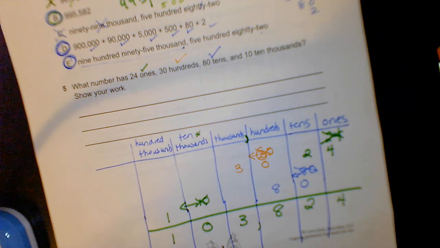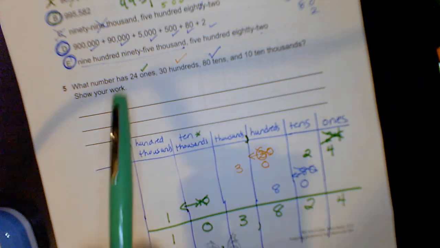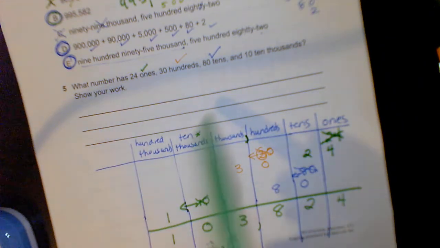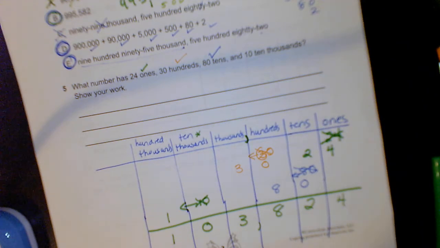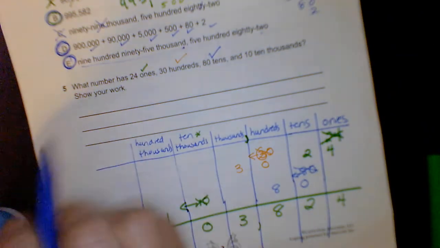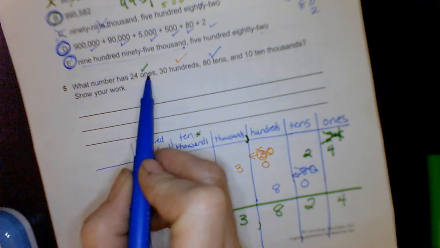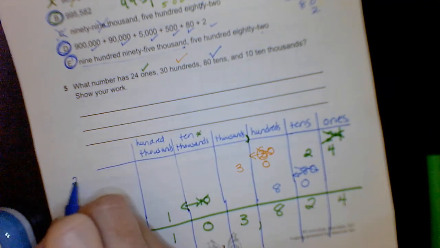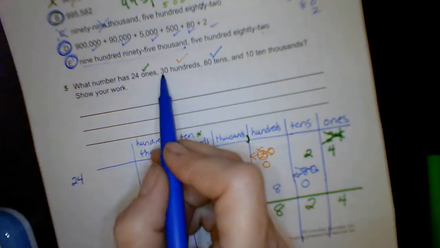I would say, all right, that works for me. Another thing that might be really helpful is if you took each of these and you just rewrote them up here. That would be another way. And then I want to show you a third way that you could do this really quickly. A third way for doing this would be to take each of these and rewrite them over here. So I could say that I have 24 ones, so I'm going to write 24 ones. I have 30 hundreds.